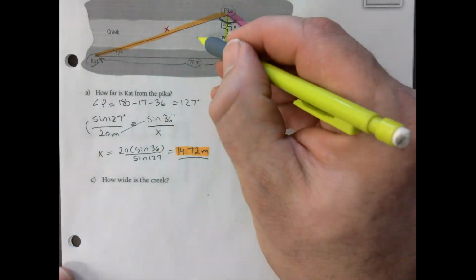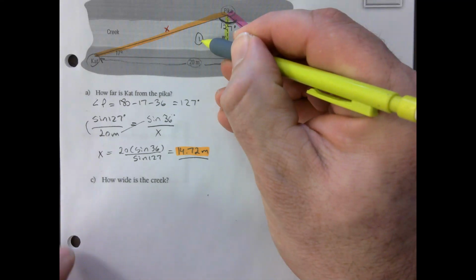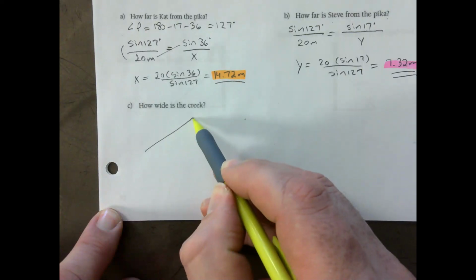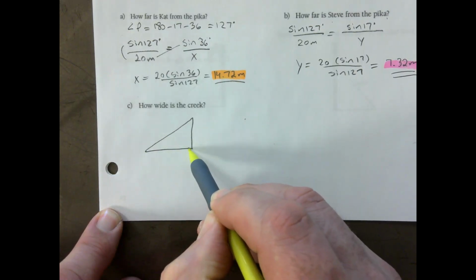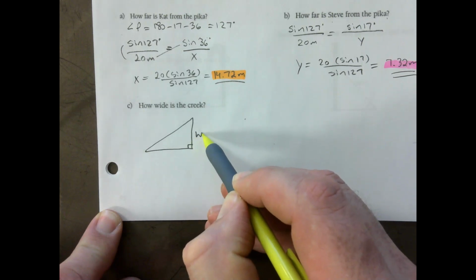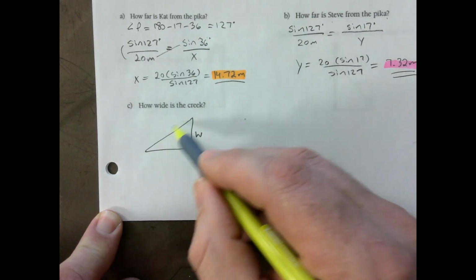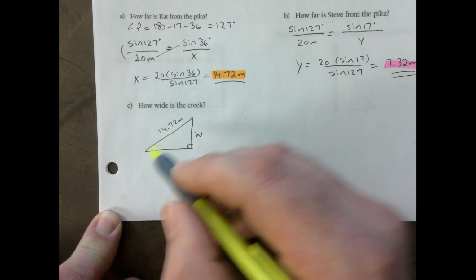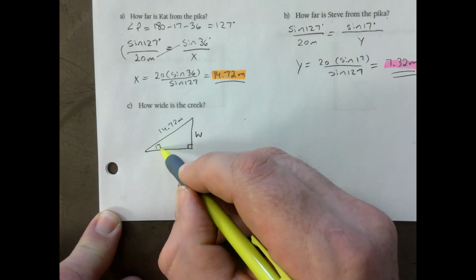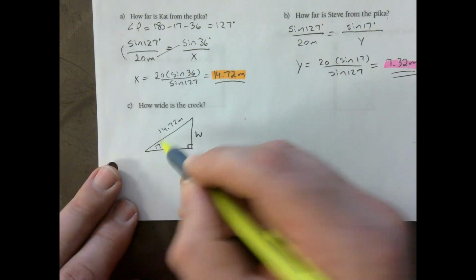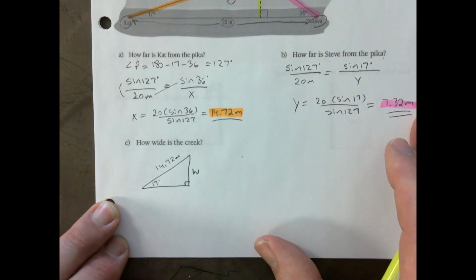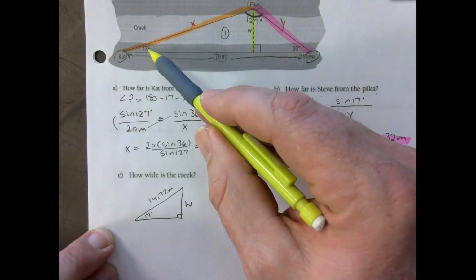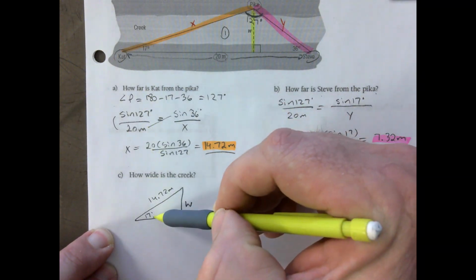Let's use this one here. I'm going to call this 1. Let's bring this over down here. This is our right. This is W. We know that X is 14.72. We know that this is 17. So I'm just copying down. This 17 here follows me down here.